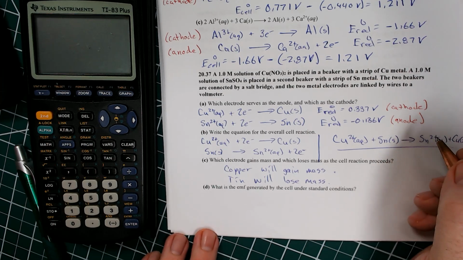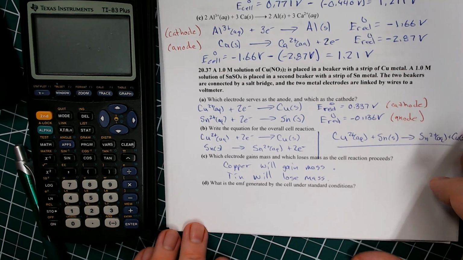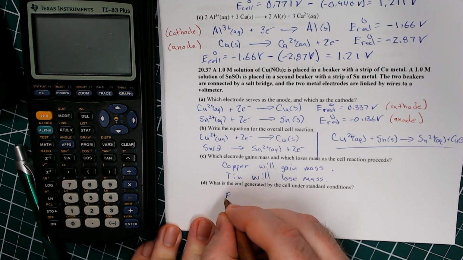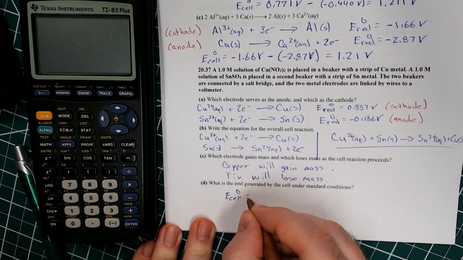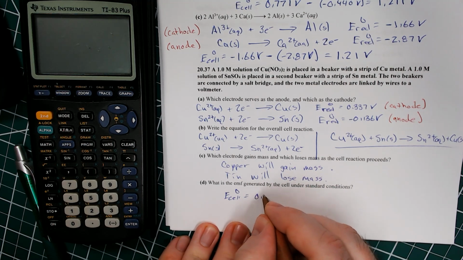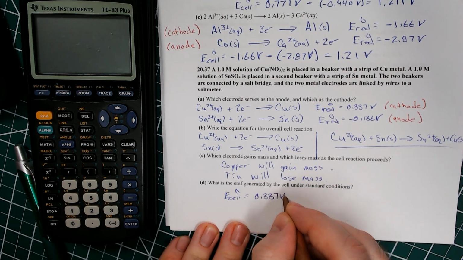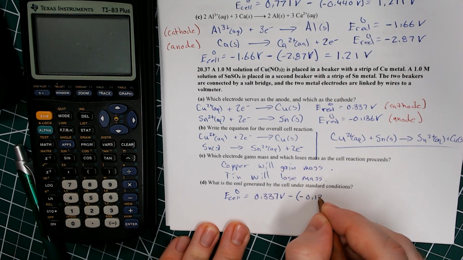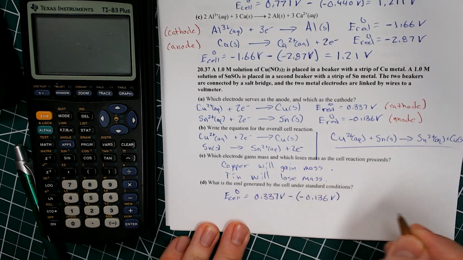All right, and then finally, what is the EMF? Here we just want to do cathode minus the anode. So E cell standard is the EMF, and that will be 0.337 volts minus negative 0.136 volts.